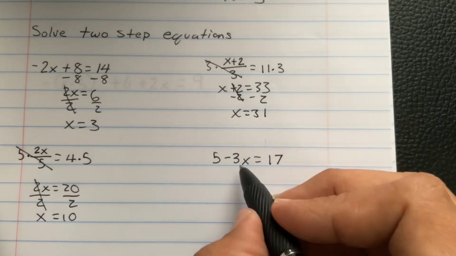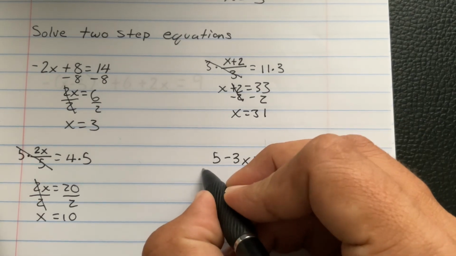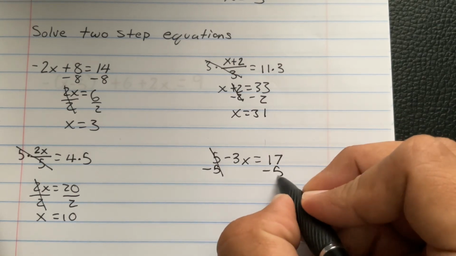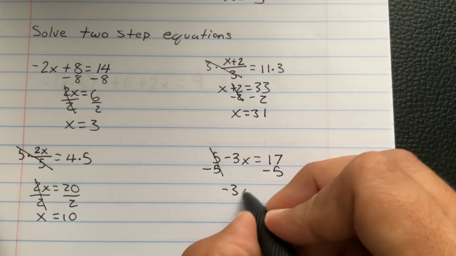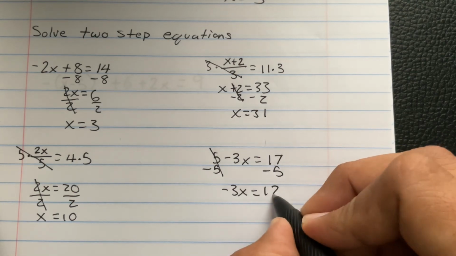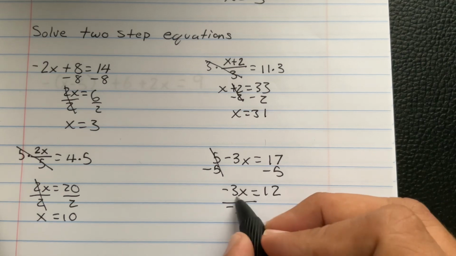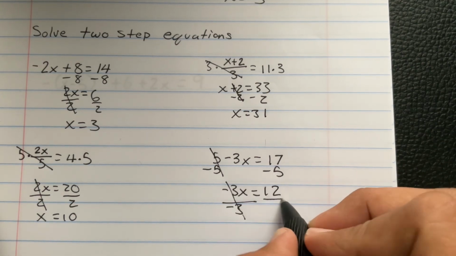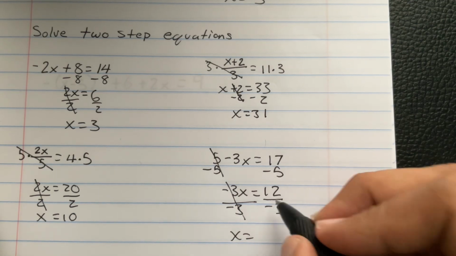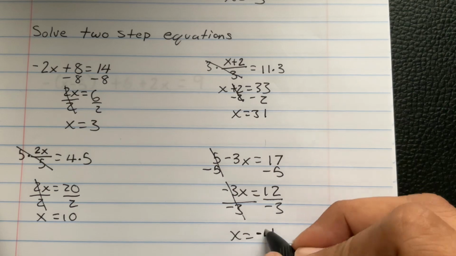Now here, the last thing that's going to interact with the x is this 5, so I'm going to get rid of it. 5 minus 5 is 0. It's gone. Minus 5. Bring down the negative 3x. I haven't done anything with that. And that makes 12. Then we're going to divide by negative 3 because they're multiplying. Divide by negative 3. X equals. So they're different signs, so I know the answer is negative. And then 12 divided by 3 is 4.